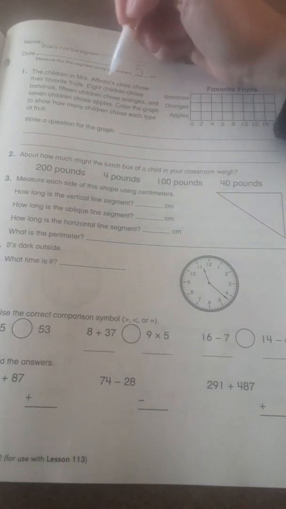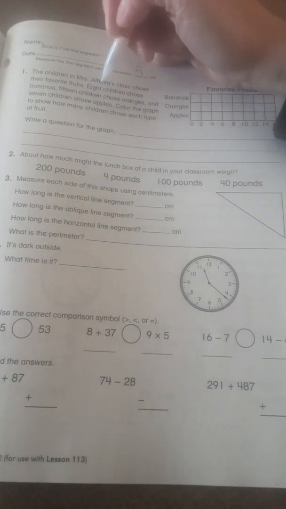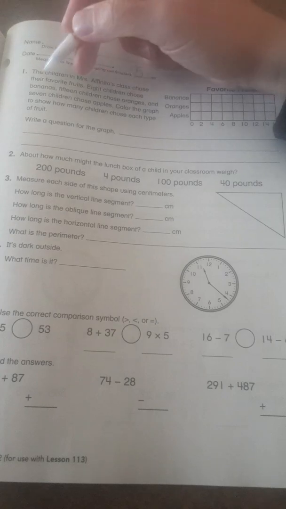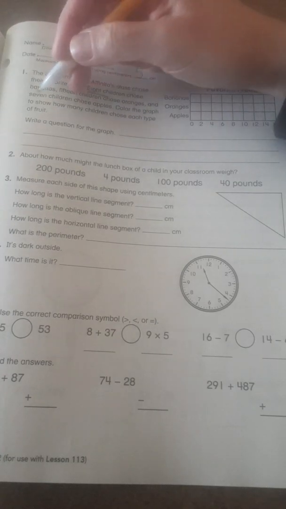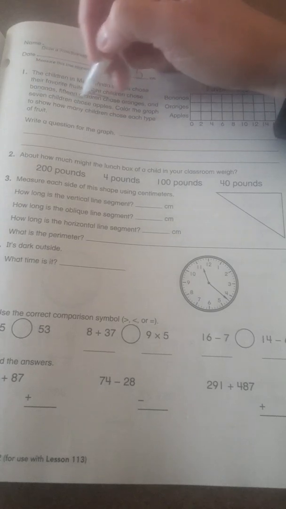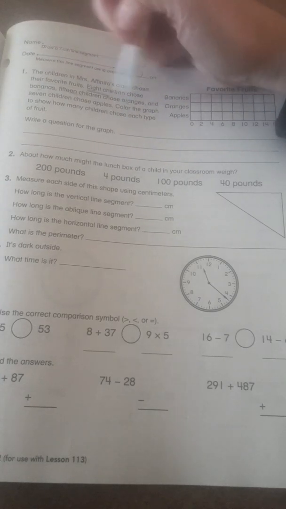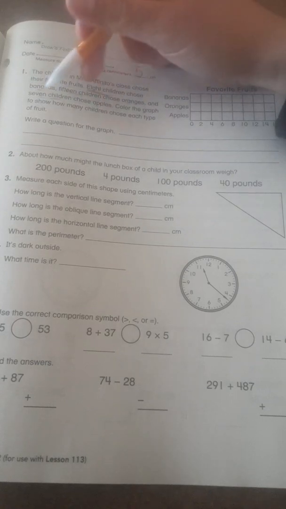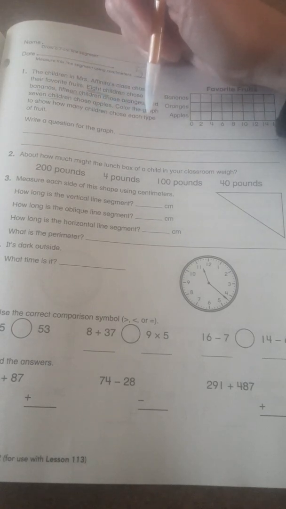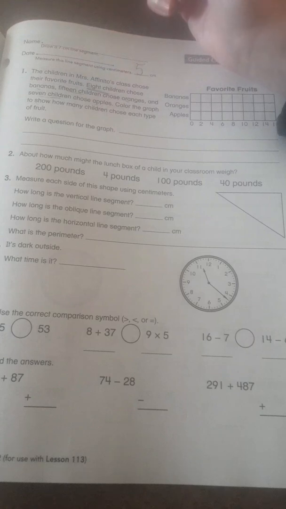The children in, we'll call her Mrs. A's class, chose their favorite fruits. 8 children chose bananas, 15 children chose oranges, and 7 children chose apples. Color the graph to show how many children chose each type of fruit.